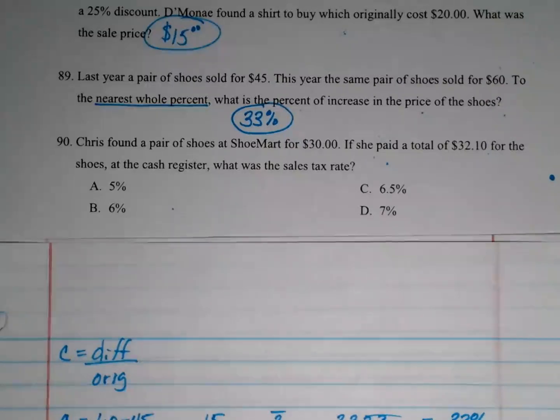I already know it's 6.5. Just kidding. I was kidding. I just wanted to sound really smart. 6 because 6 times 5 is 30.